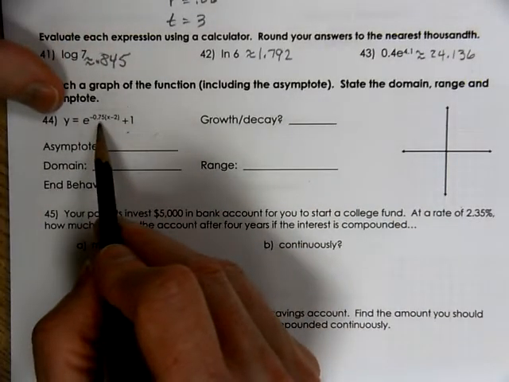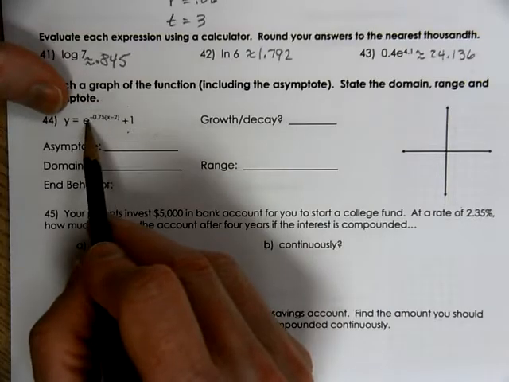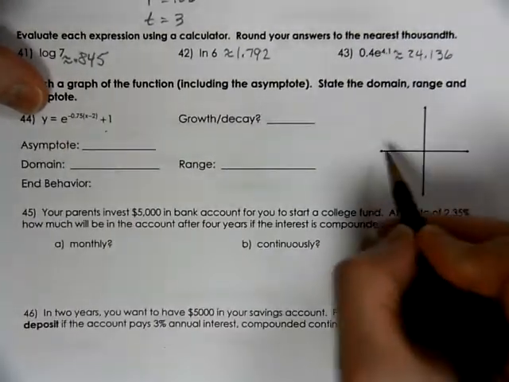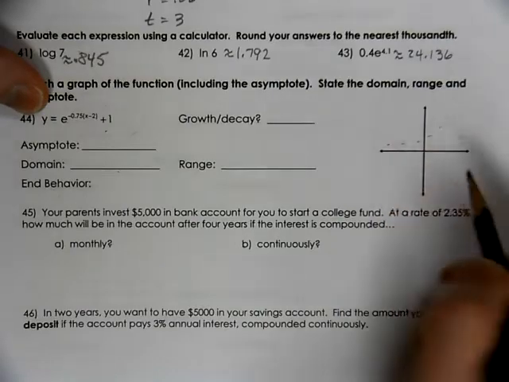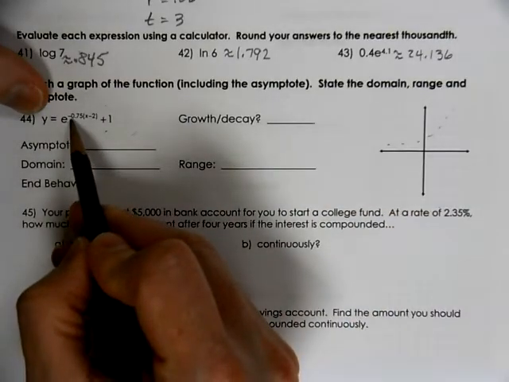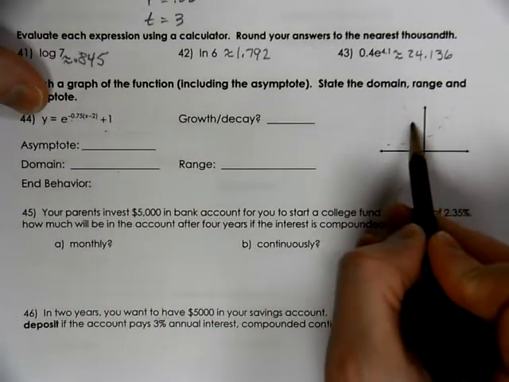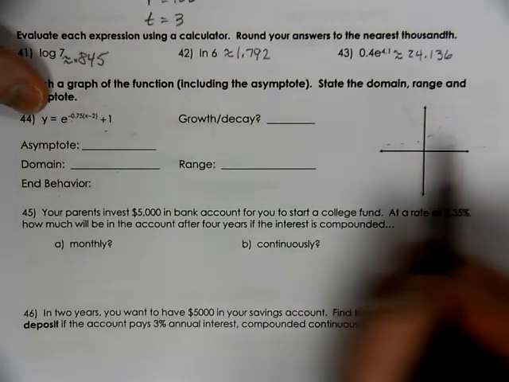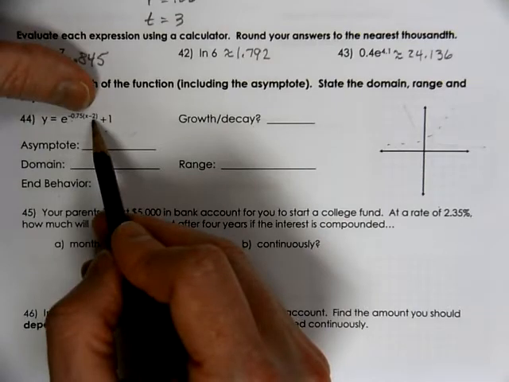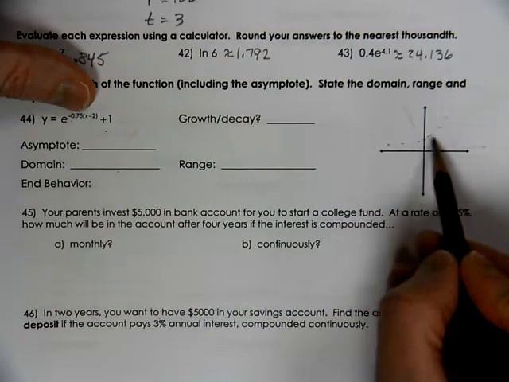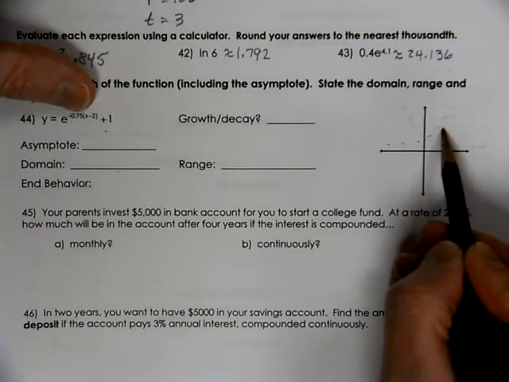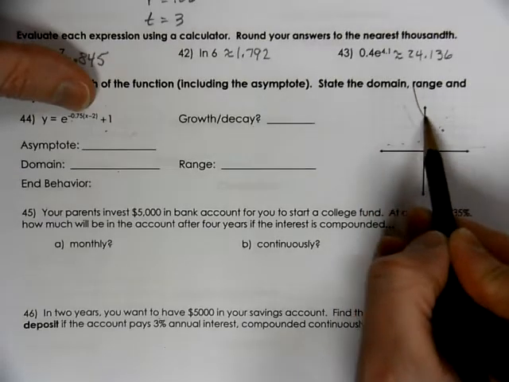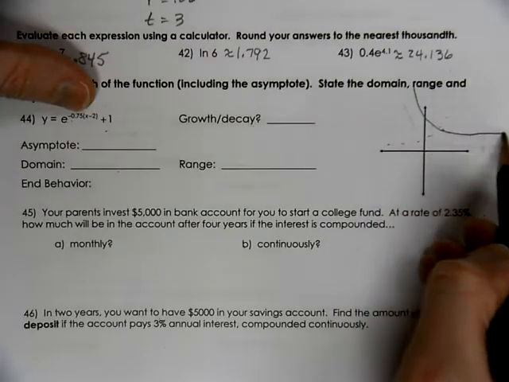Here we're going to do a graph. We know because it's e, it would be exponential growth, but because the r value is negative, we know that it's going to fall down. It's going to decrease, exponential decay. That's going to be translated 2 units to the right and 1 unit up.